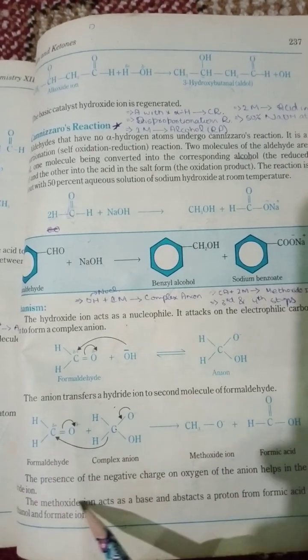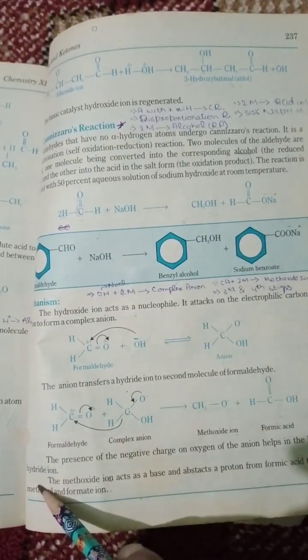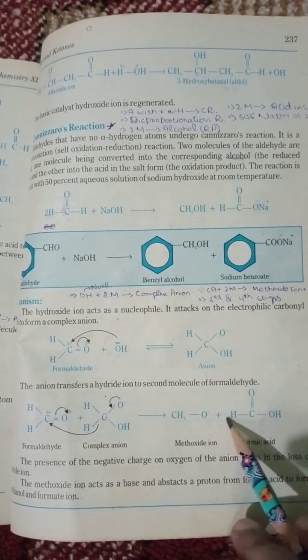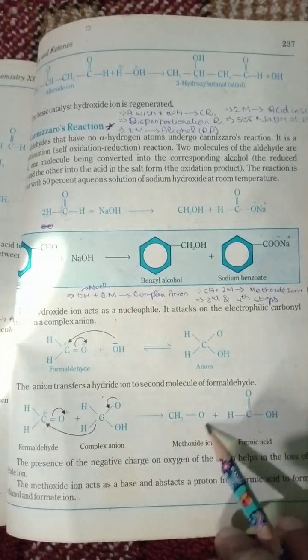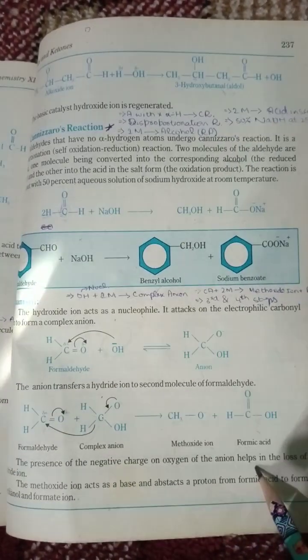But the presence of the negative charge on the oxygen of the anion helps in the loss of the hydride ion.